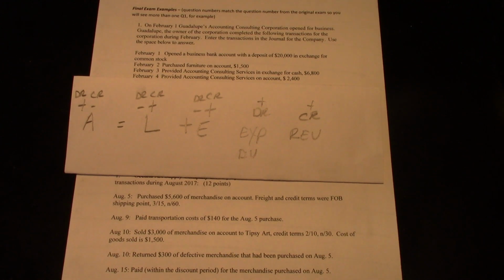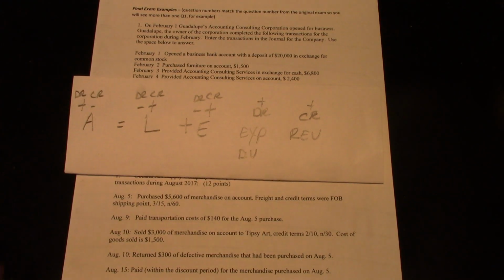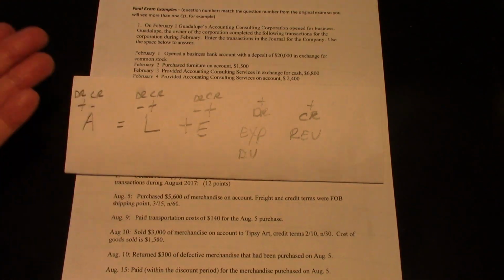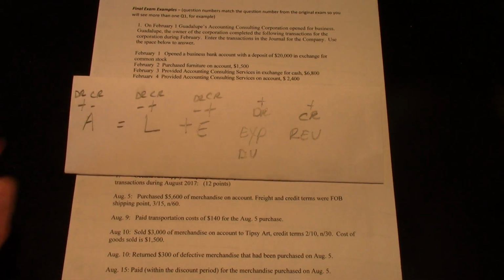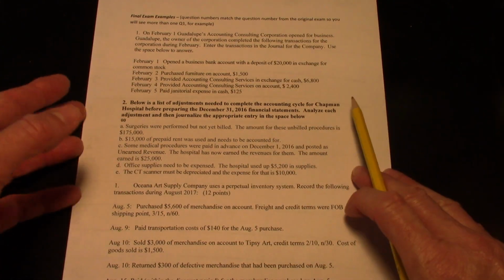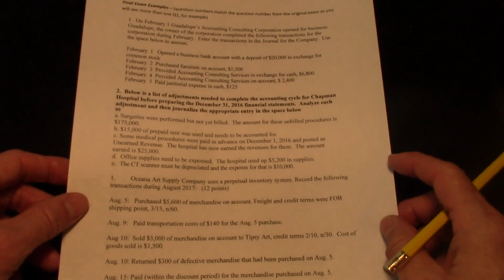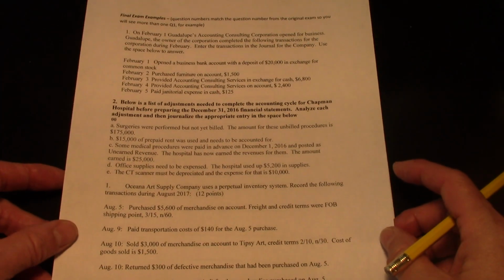So we're just going to do journal entries. We're going to analyze and decide, okay, what kind of accounts do we have? Therefore, what way are they increasing or decreasing? Do I need a debit or a credit? And I just will write down my journal entry. So we're going to start with these entries and work them. I've already made a little journal here. Of course, on your test, you'll have a Word document, so this will already be there.